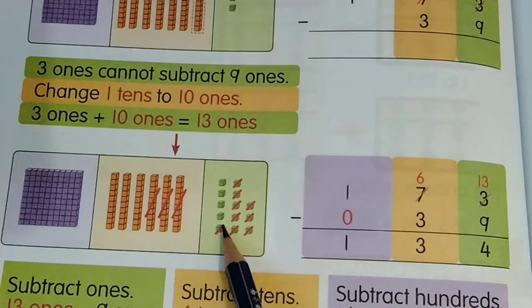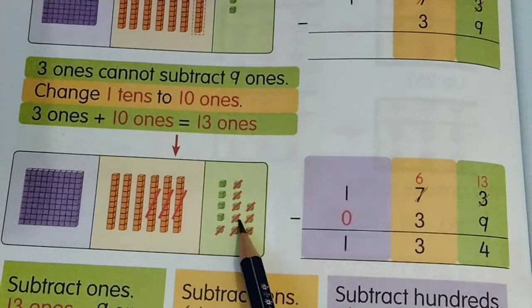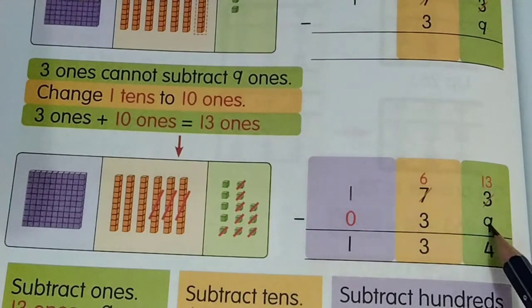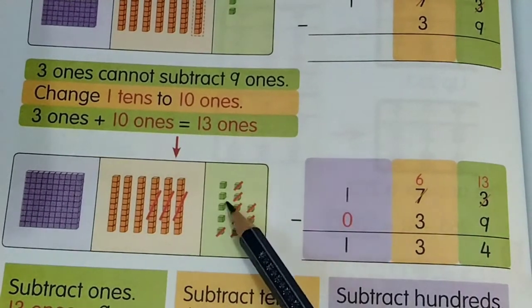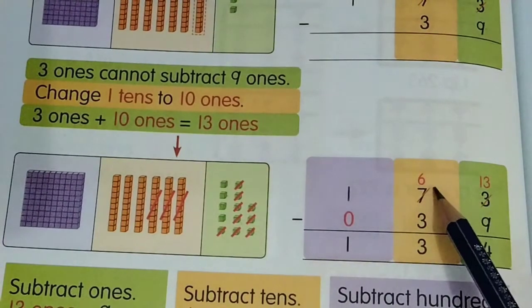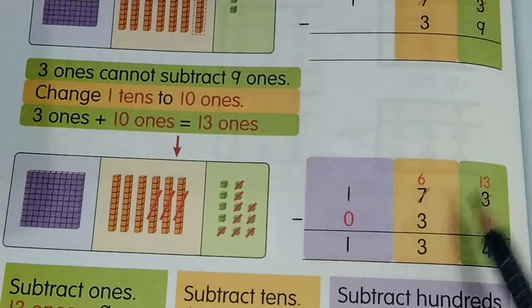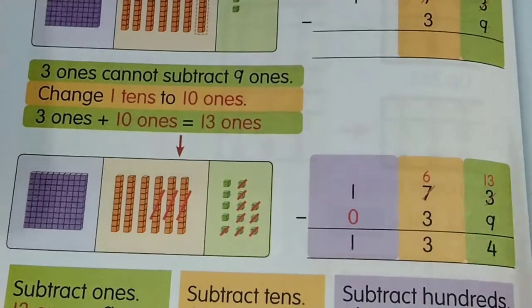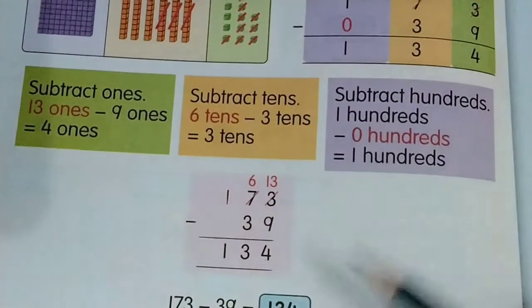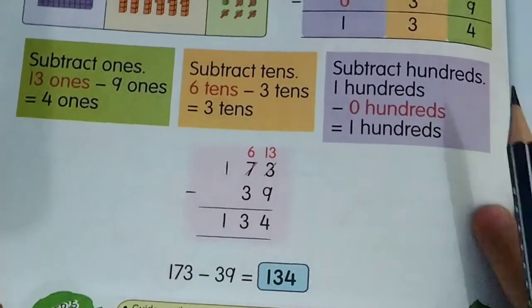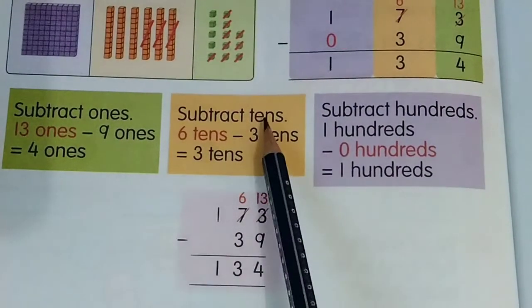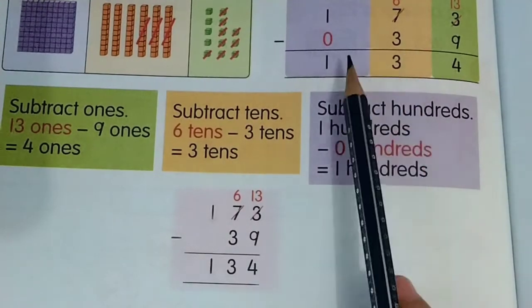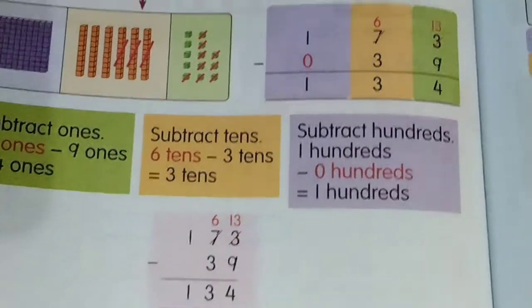So there are 10 of this in place value 1. That's why it becomes 13 here. 13 minus 9 is equal to 4. And then 6 minus 3 is equal to 3. And 1 minus 0 is equal to 1. So the final answer is 134. You have to subtract from 1s, 10s and 100s, by this order: 1, 10 and 100, okay.